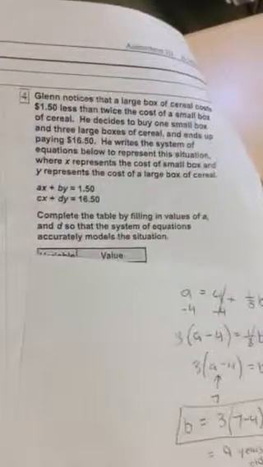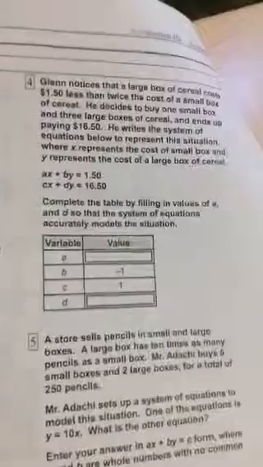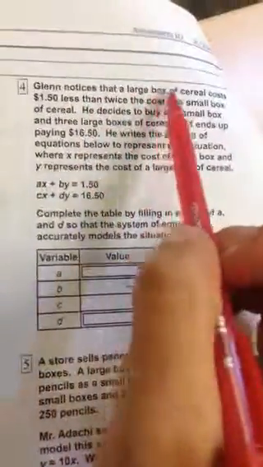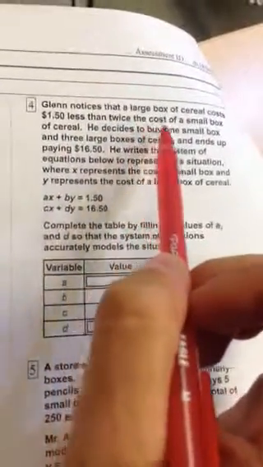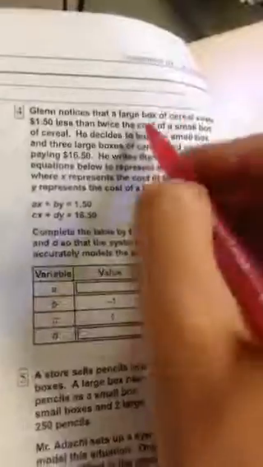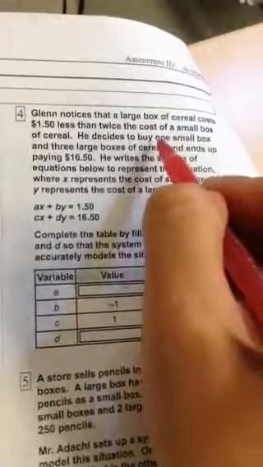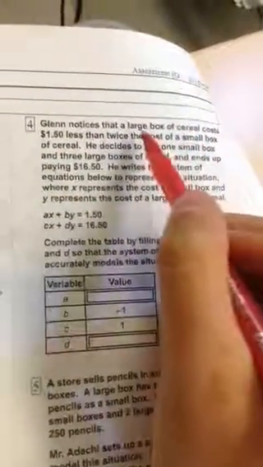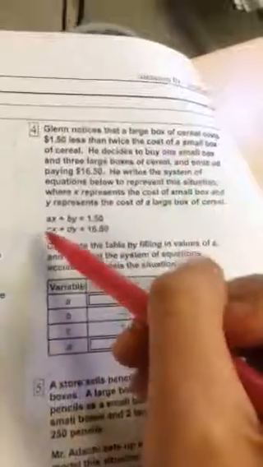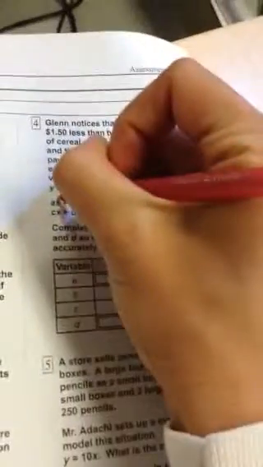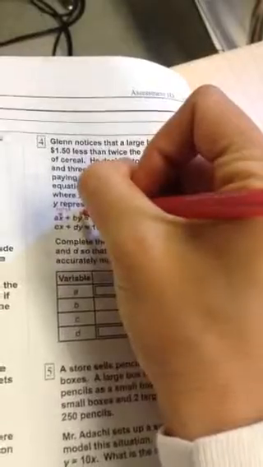Okay, in this question, I'm just going to take this sentence by sentence. Glenn notices that a large box of cereal costs $1.50 less than twice the cost of a small box. Okay, so I don't know the cost of a small box. I don't know the cost of a large box. So let's just say I would have used probably L and S for large and small, but they already have their variables here. So I'm just going to say that X is large and the Y can be small.